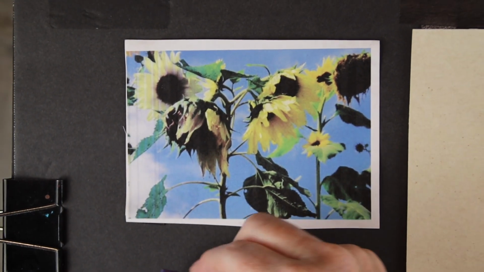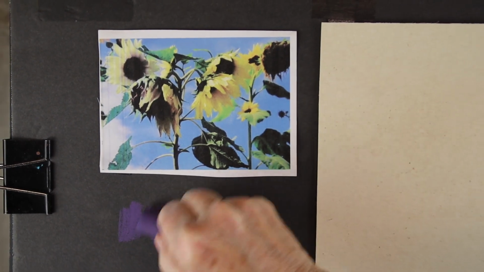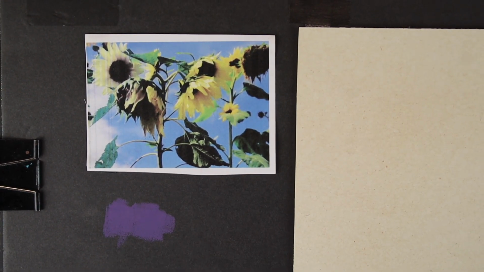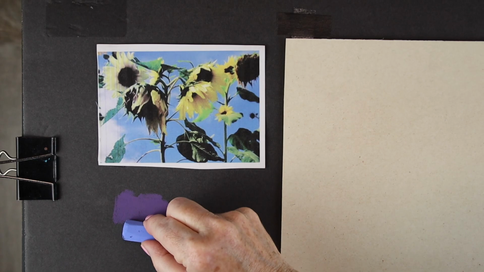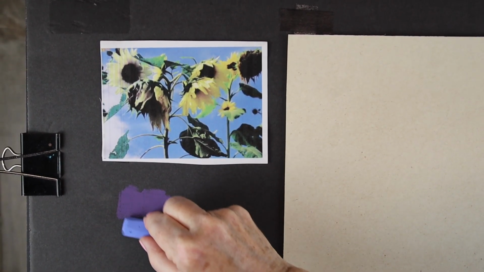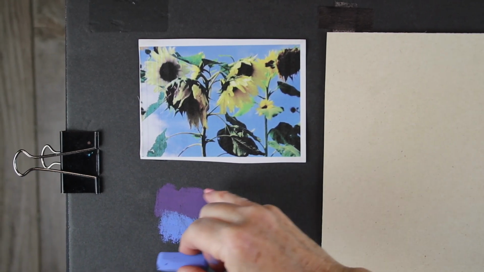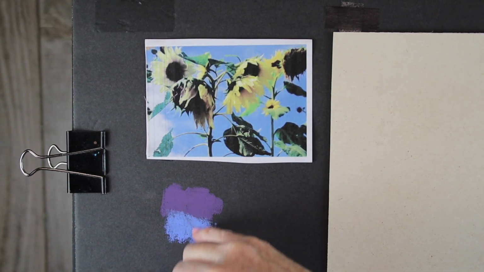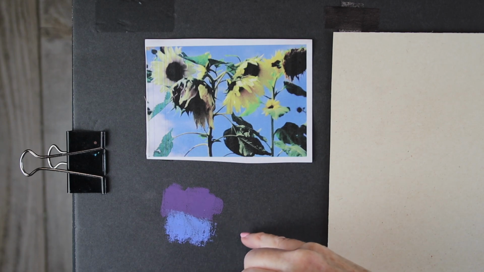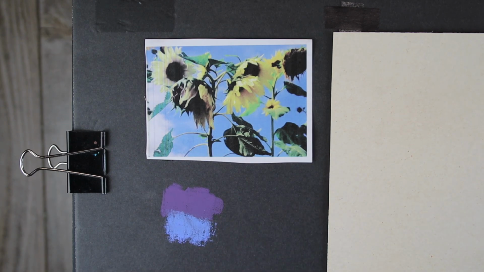So an edge is something that happens when one shape meets another. I'll just use blue and purple as an example. Where I'm changing from one color to another, or one shape to another, where those two meet, that's the edge. Now an edge can be soft, can be hard or sharp, it can be lost, it can be lost and found. So let's talk about that.